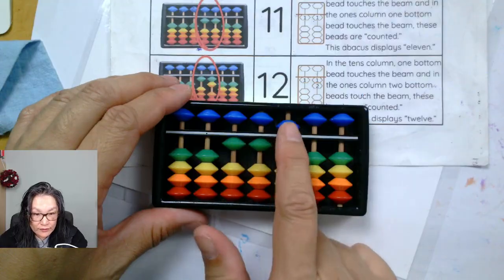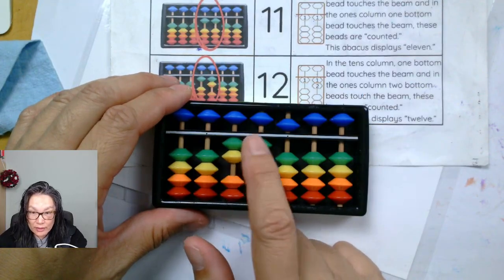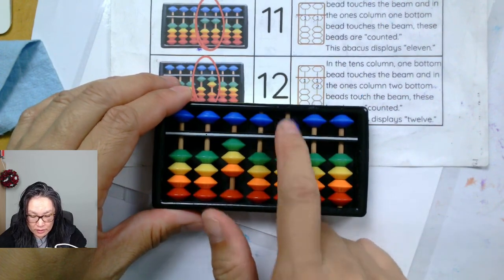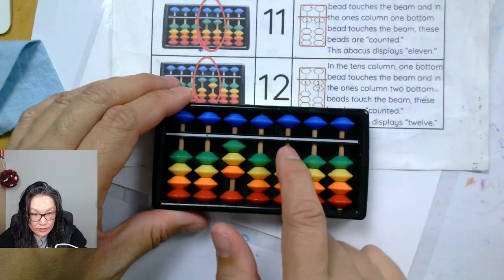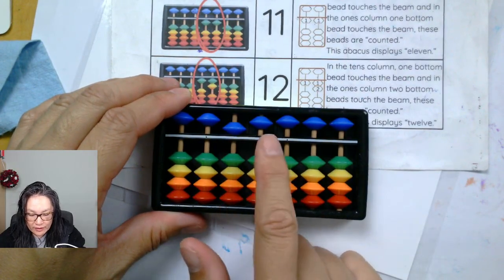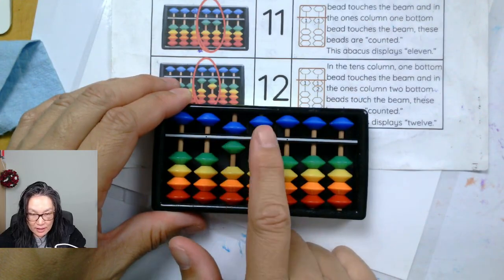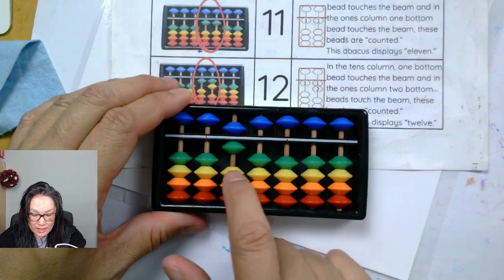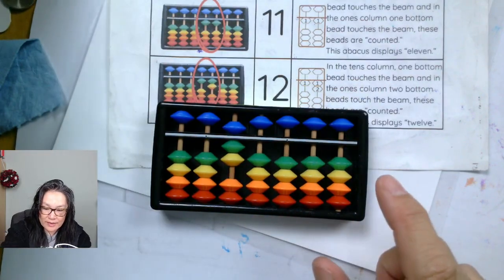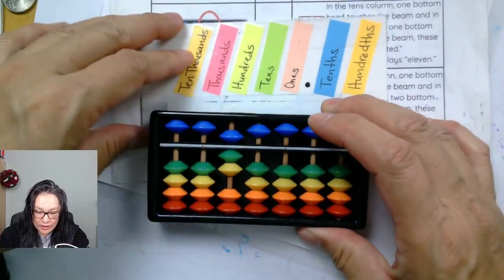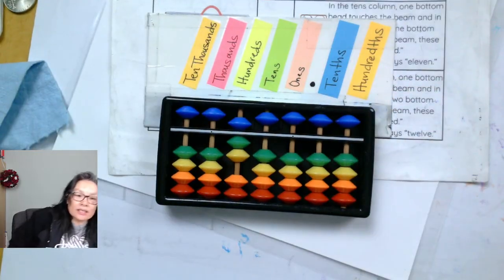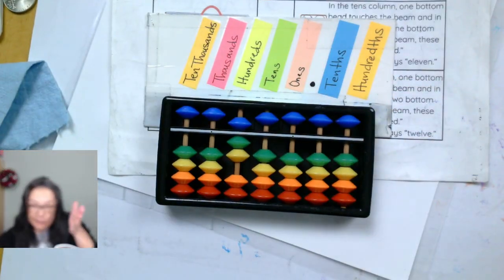We have 100, 200. Now we can count by hundreds. 200, 300, 400, 500, 600, 700. Does that make sense? So what we're doing is we're just counting on every column. When we count, it's exactly the same except that it is in a different place value.